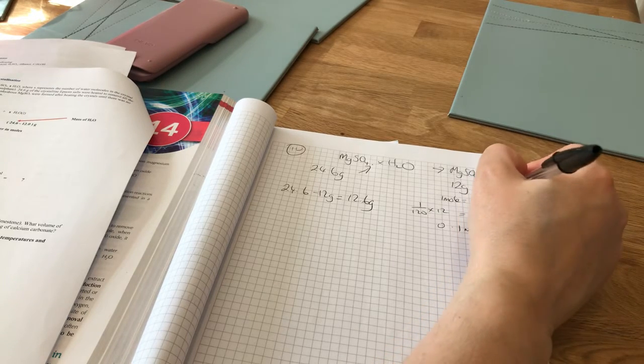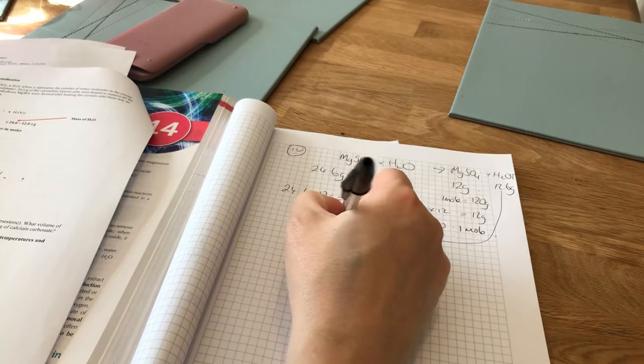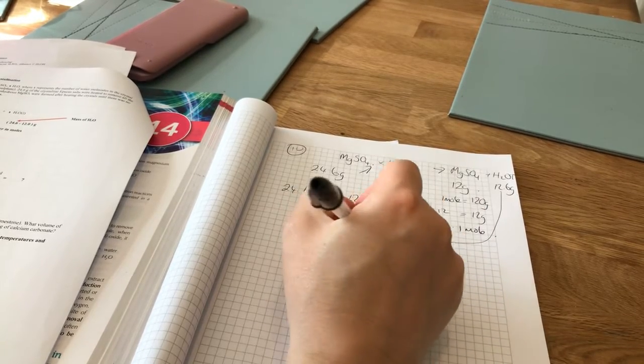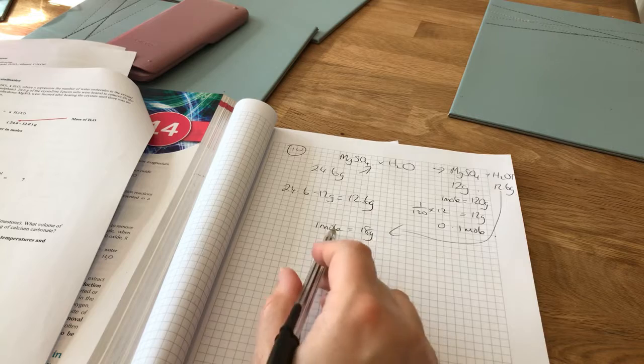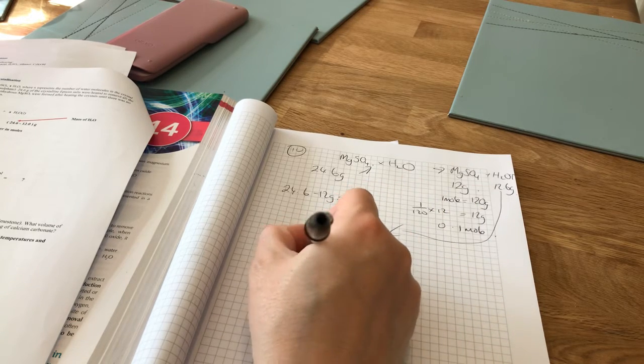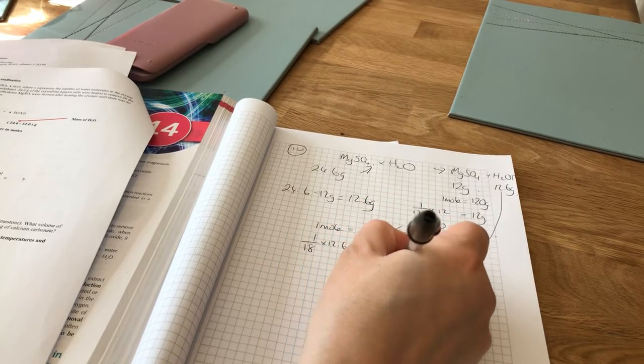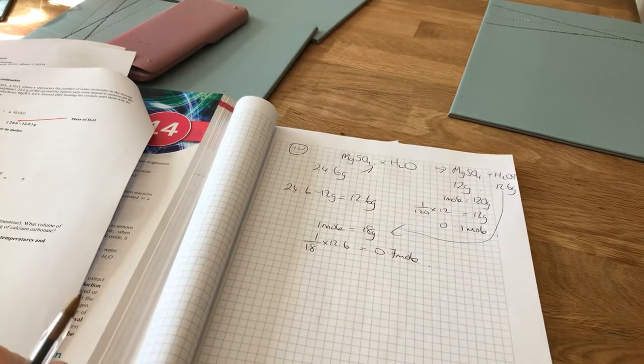Okay, and we're going to convert to moles here for water. So for the water now, 1 mole of water is equal to 18 grams from the periodic table again. And I didn't have 18 grams, I have 12.6. It's 1 divided by 18 multiplied by 12.6, and that's 0.7 moles of water.